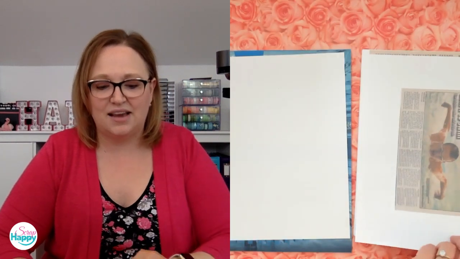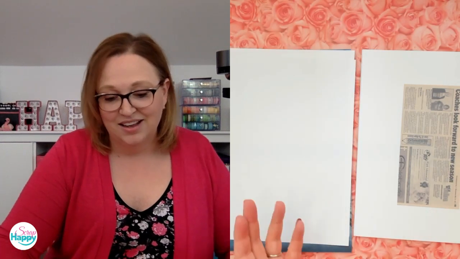So yeah, we've got all of these newspaper clippings that I've saved of either my son being featured or myself being quoted. Coaches looking forward to the new season. That's literally from my first season as a swim coach. But I just color copied all of the clippings because the newspaper was really starting to fall apart. It doesn't last very well, right?